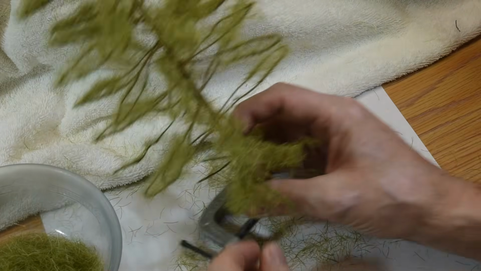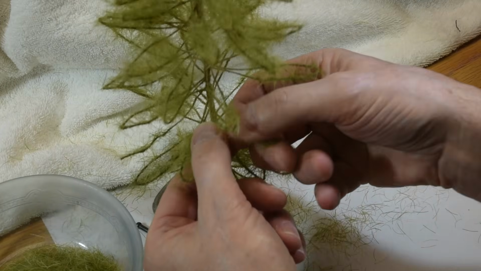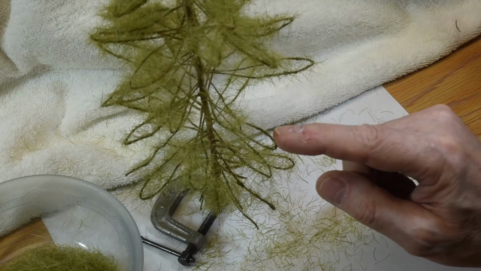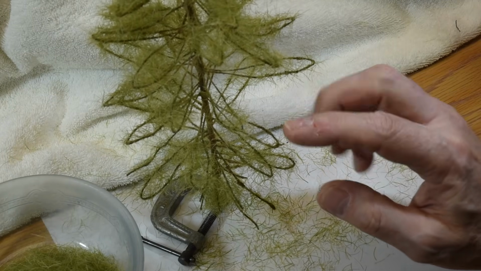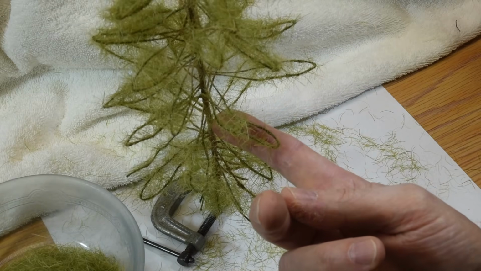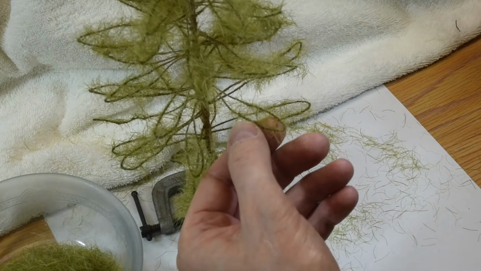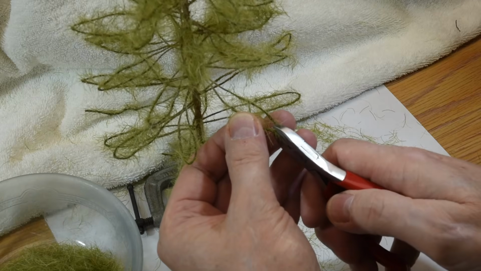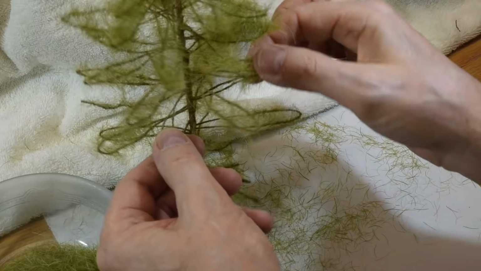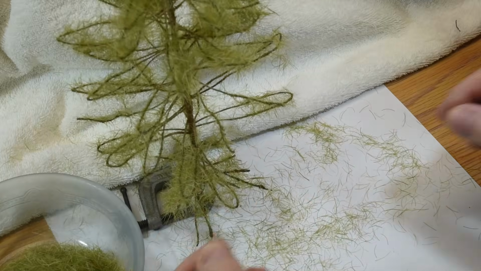So I'm going to massage these over, and then I'll show you. I don't want to put another application. This is only one application here because I don't want it to build up like a solid mat. I want some transparency there. Okay. What I'm going to do is take the end of the loop now, snip the limb, and then pull them apart.